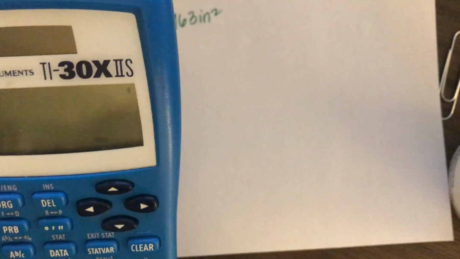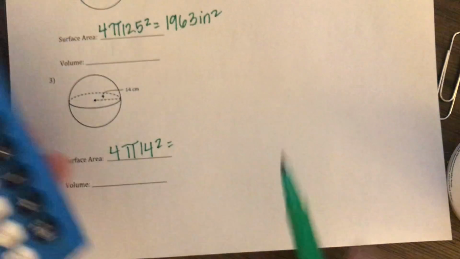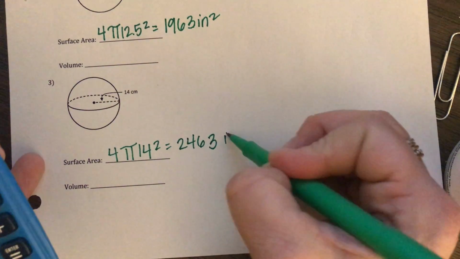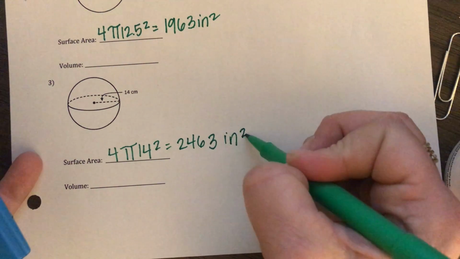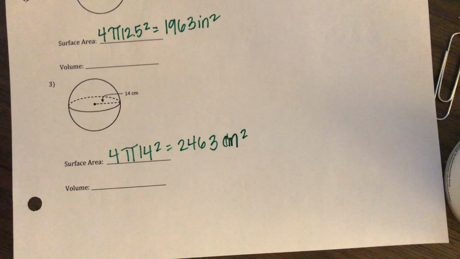And then one more down here on the bottom, 4 times pi times the radius squared. So 4 times pi times 14 squared gives me 2,463. And then inches, or sorry, this one was centimeters. Look at that, centimeters squared, easy peasy.